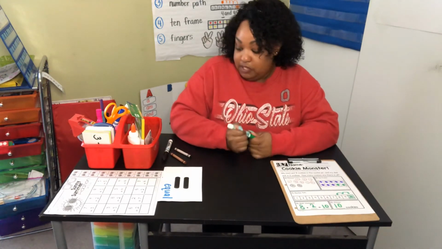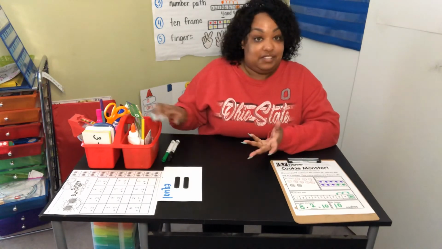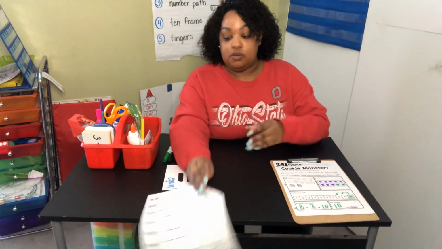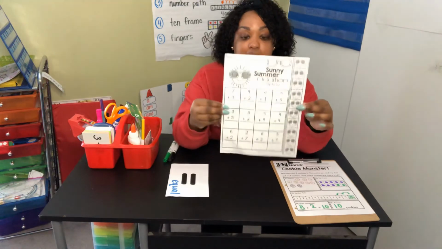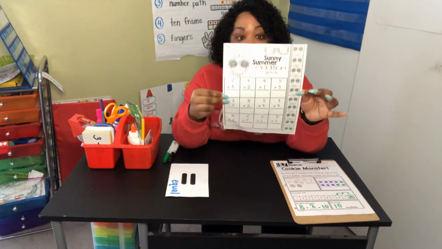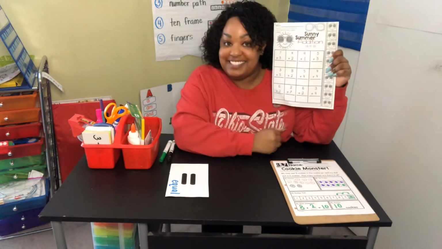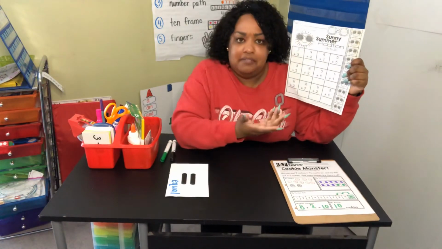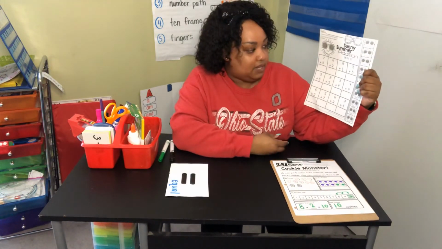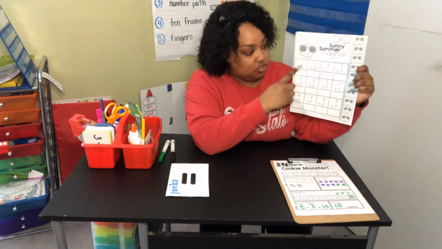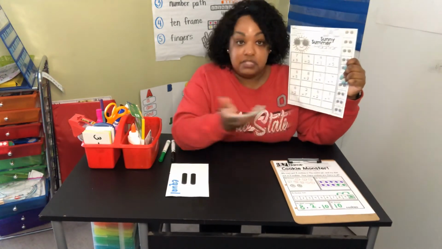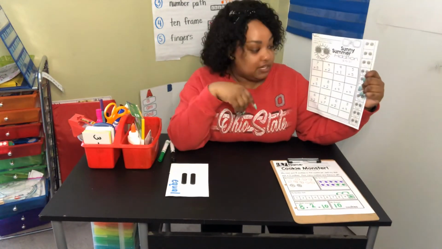Now it's going to be your time to practice your addition. So inside your workbook, you have a paper that looks just like this. Since it's sunny outside, we have a sunshine at the top. So your job is to look at your math problems and figure out what the answer is.